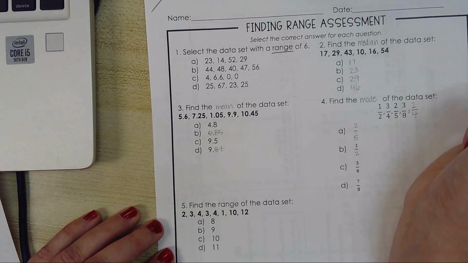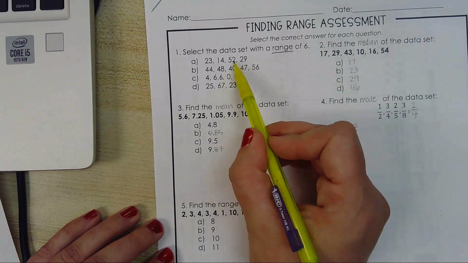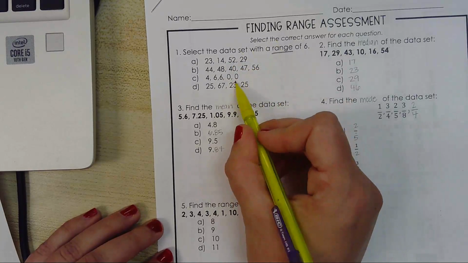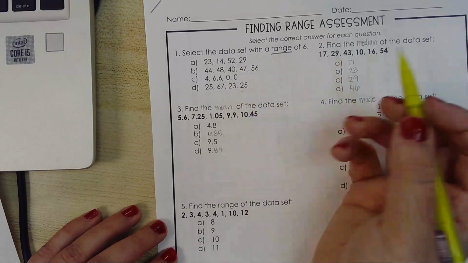So get out that calculator, find the maximum number and the minimum number, and find the difference. Do it for A, B, C, and D. And we're trying to find what?